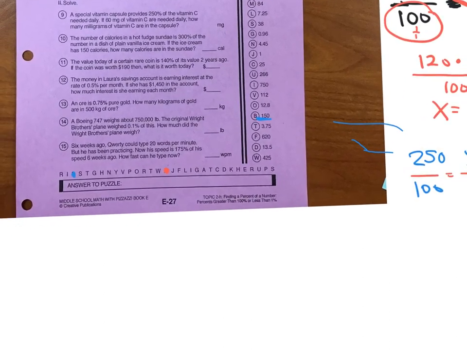The number of calories in a hot fudge sundae is 300% the number in a dish of plain vanilla ice cream. If the ice cream is 150 calories, how many calories are in the sundae? Okay, so we want 300 over 100, because there's our percent. And the regular ice cream has 150, and this is x.